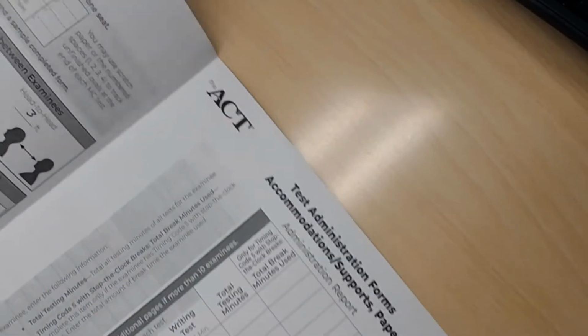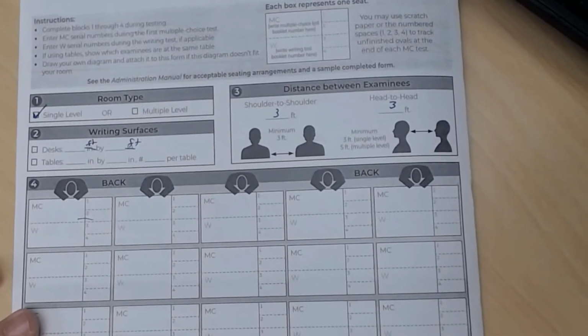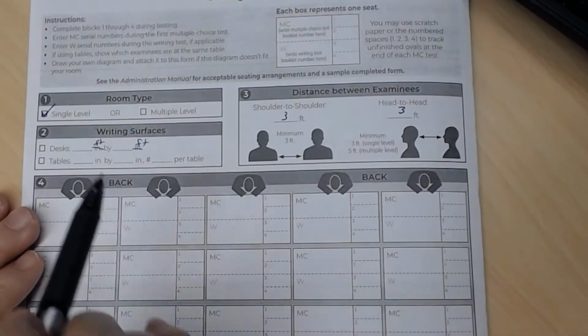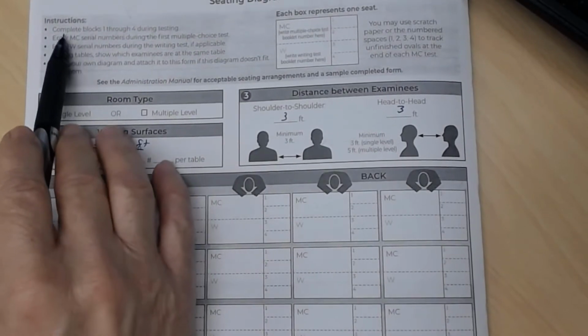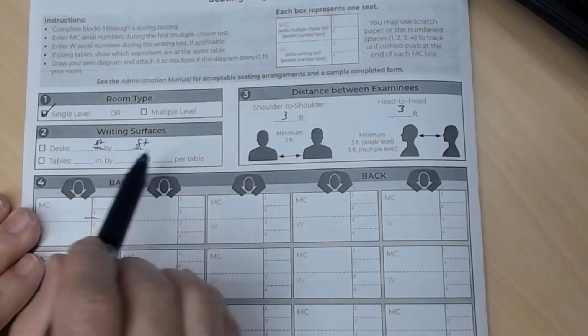For the room supervisor, let's go to this page here. So that's page 2 for the room supervisor. The room supervisor is going to have to complete this part. So the first thing, make sure you read the directions. It says complete blocks 1 through 4 during testing. So that's where the room supervisor has to complete this.